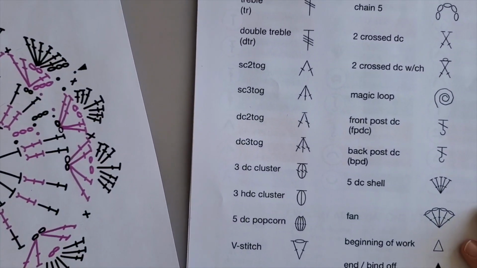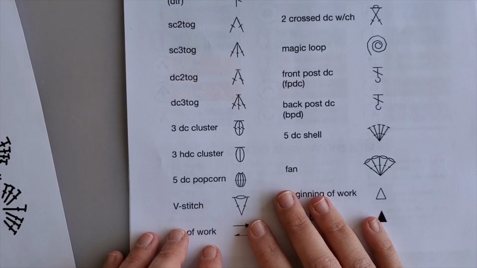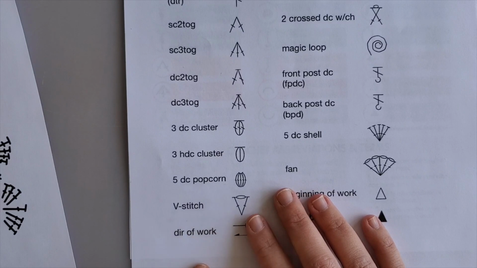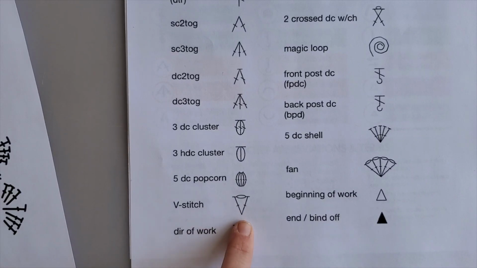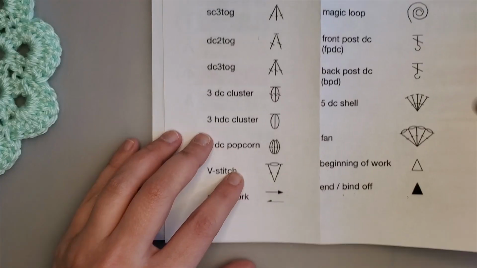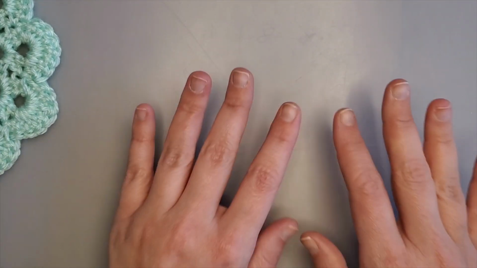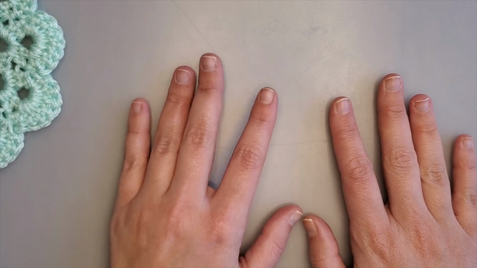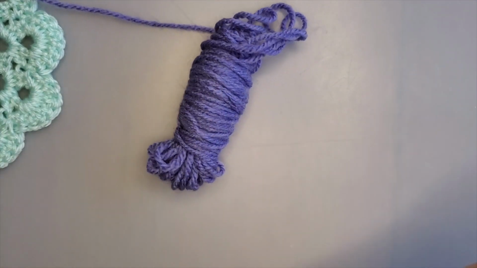We're also going to be looking at the V-stitch, a double V-stitch for this one, because we'll be doing 2 double crochets, then chain 2, and then another set of double crochets. So it's quite similar to the V-stitch. I'll be using 2 different color yarns. In this video, I'm going to be using some green and some purple.